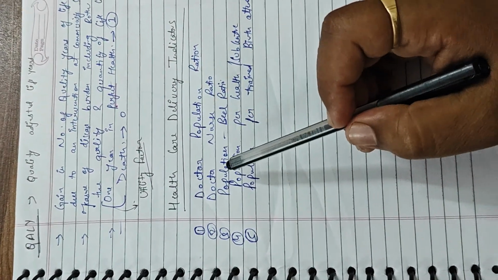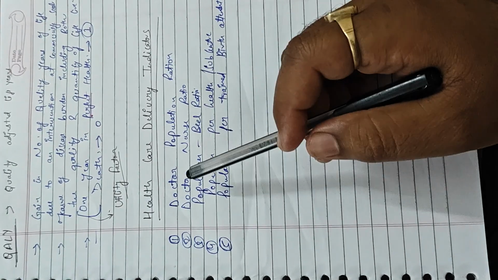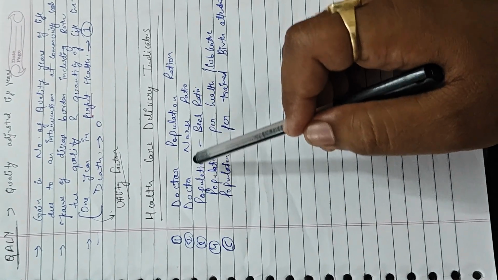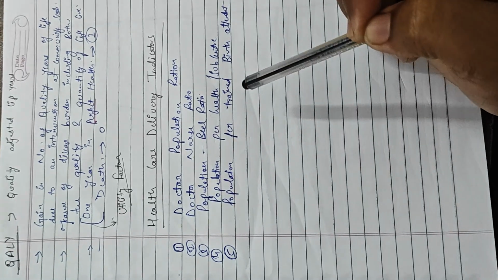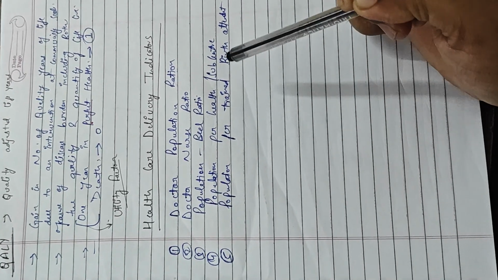Now, other healthcare delivery indicators are doctor population ratio, doctor nurse ratio, population bed ratio, population per health sub center, and population per trained birth attendant.